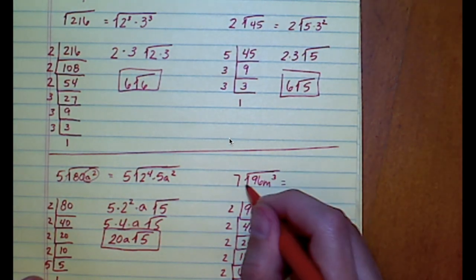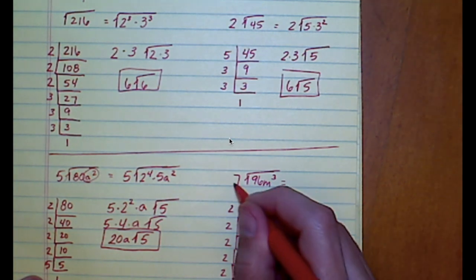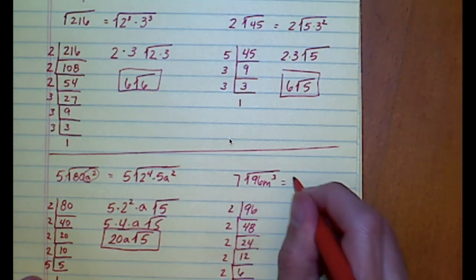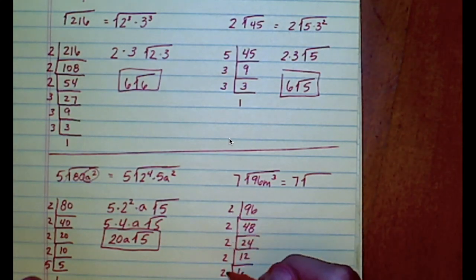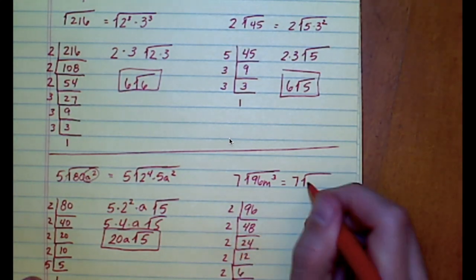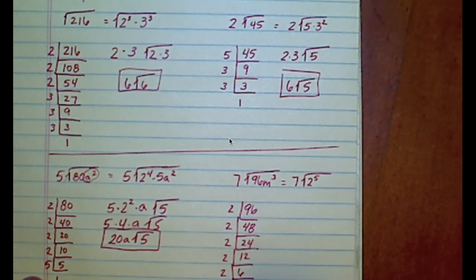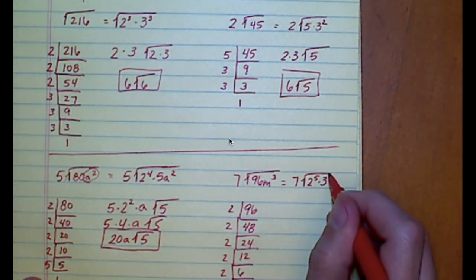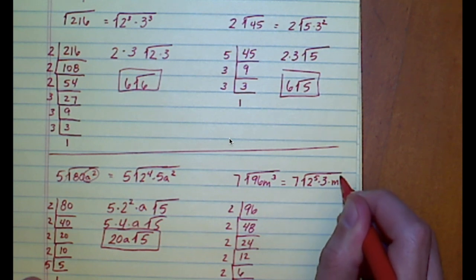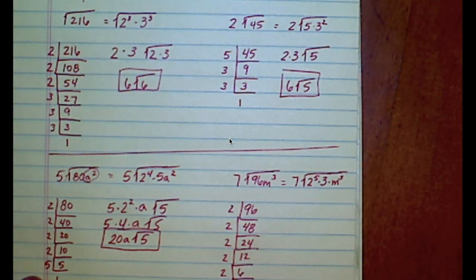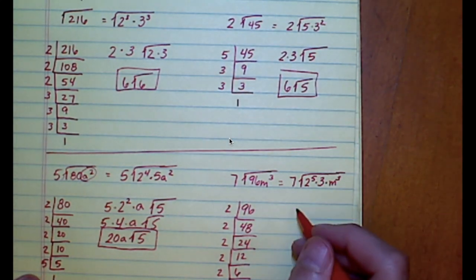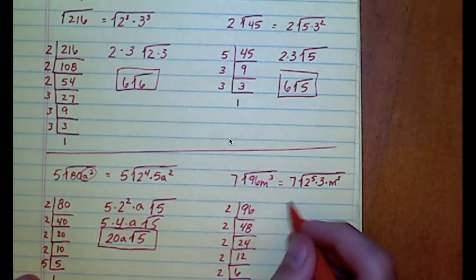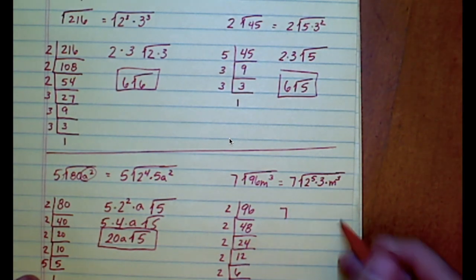So I know that 7 times the square root of 96m cubed is the same thing as 7 times the square root of 2 times 2 times 2 times 2 times 2. So 1, 2, 3, 4, 5 2's. So 2 to the 5th power times the 3. And then don't forget to come back and get that variable, so times m cubed. Sorry. So again, now we're going to look at what we can take out and what needs to stay under. So I know the 7 is already out front.